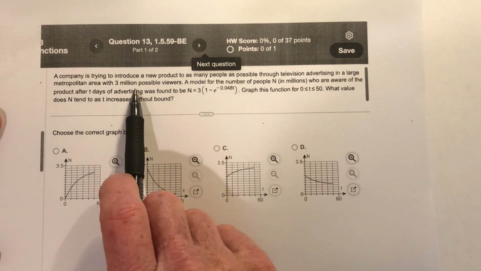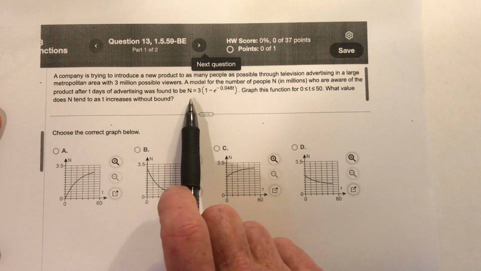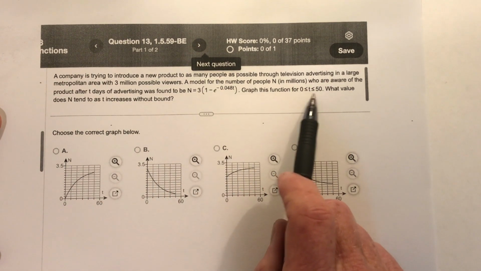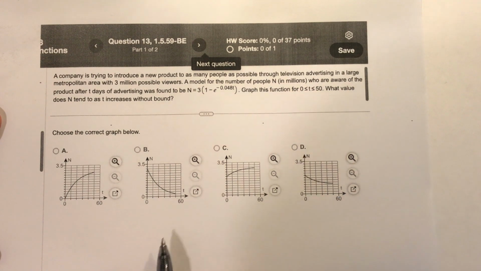Advertising, and there's 3 million, so this is actually in millions. Graph the function between 0 and 50. And then what does it look like?